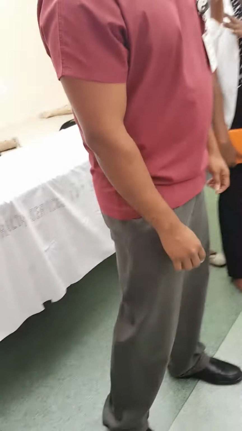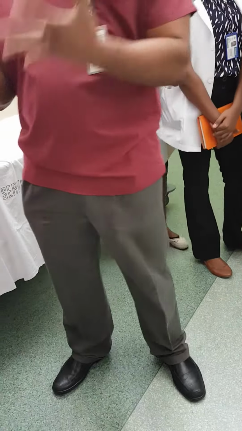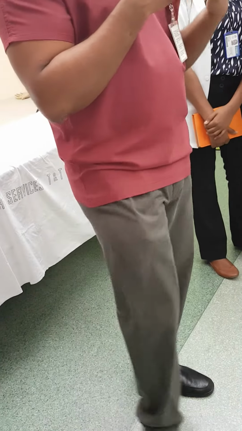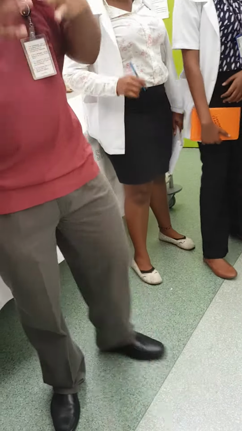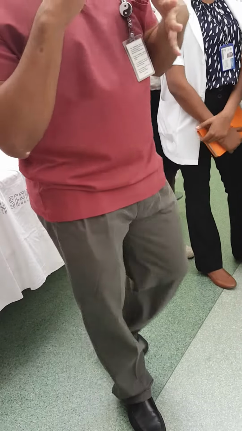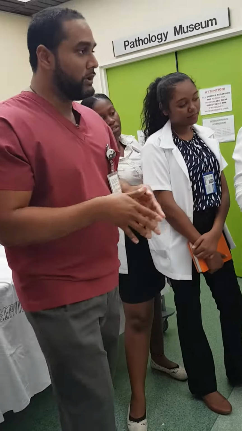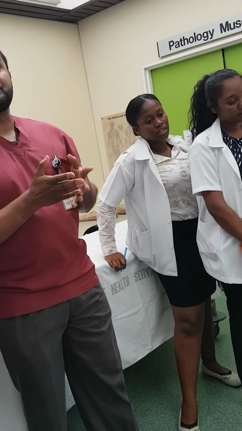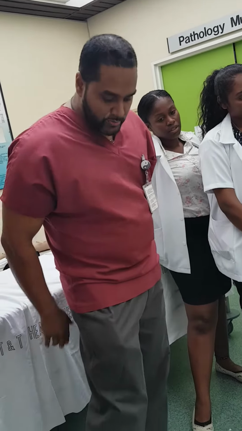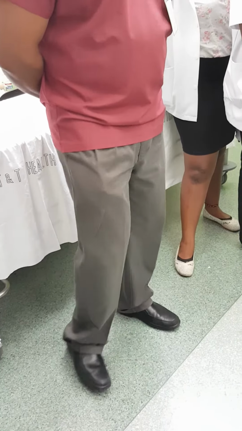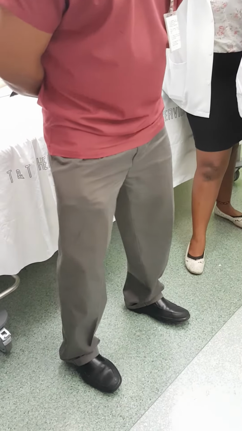Rickets. Varus or valgus? Varus or valgus speaks to where the limb is with respect to the midline. Valgus goes away from the midline. So this will be a valgus knee. This would be a varus knee. We call it knock knee and bow leg.